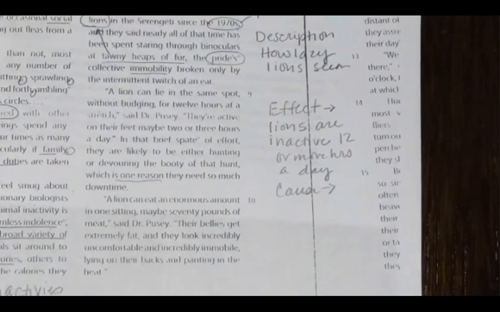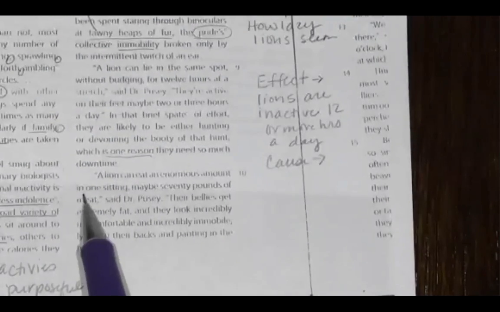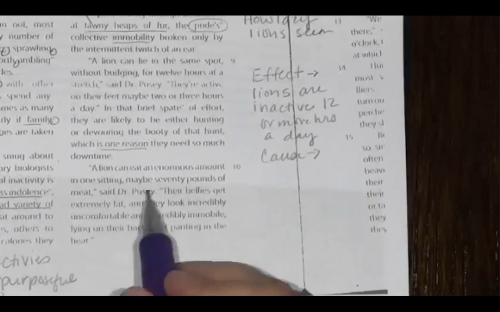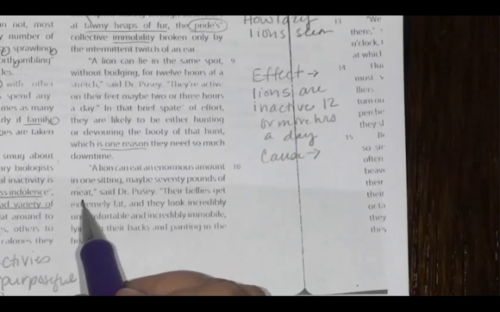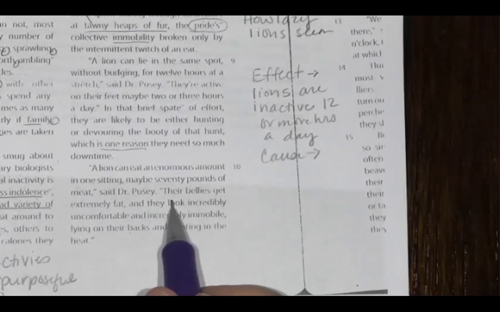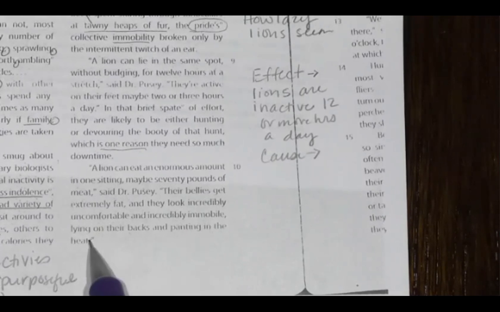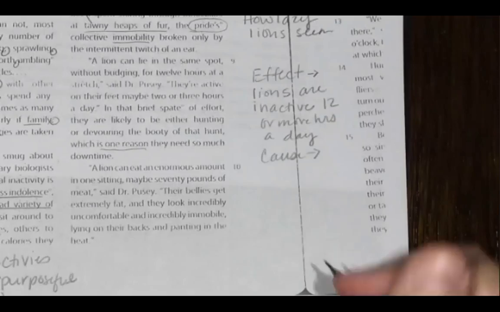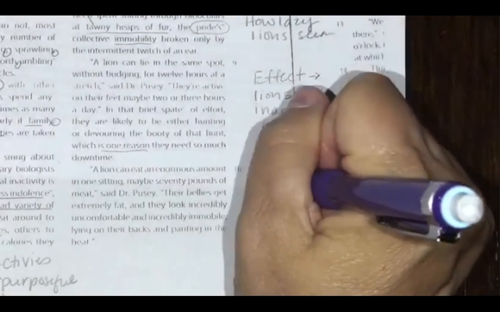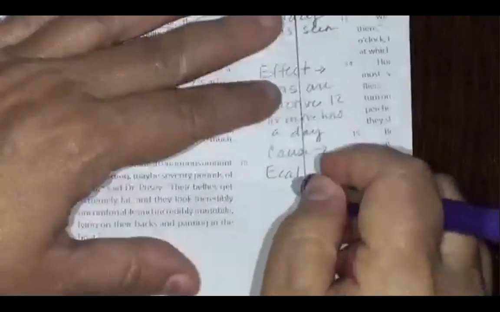A lion can eat an enormous amount in one sitting, maybe 70 pounds of meat, said Dr. Pusey. Their bellies get extremely fat, and they look incredibly uncomfortable and incredibly immobile, lying on their backs and panting in the heat. Oh, here are the causes. So what's the cause? They eat an enormous amount in one sitting.